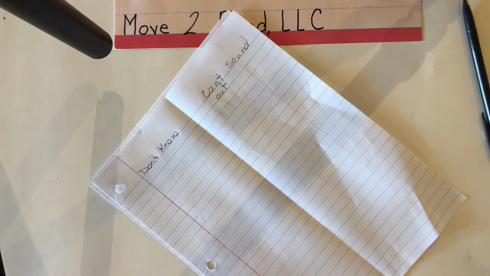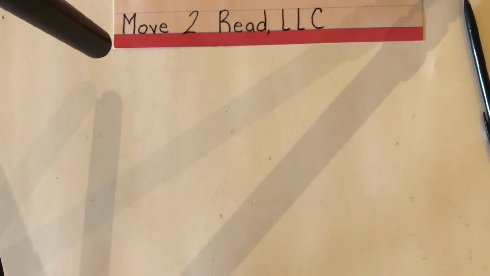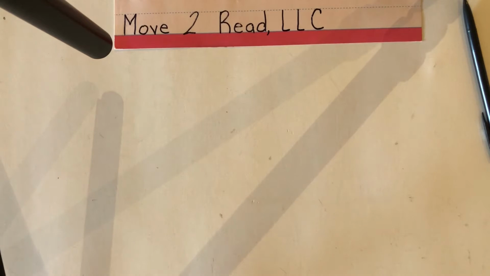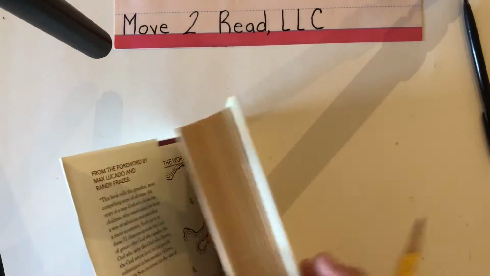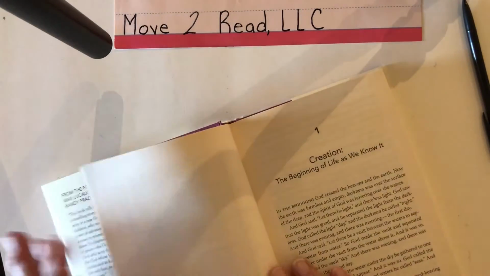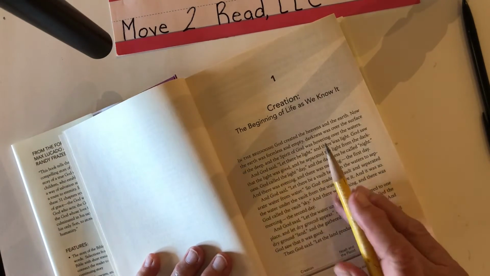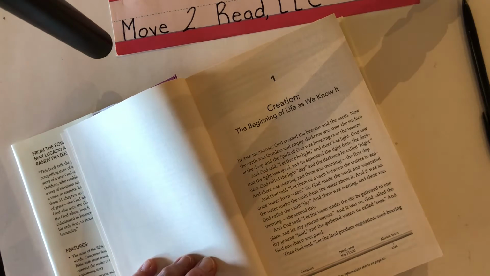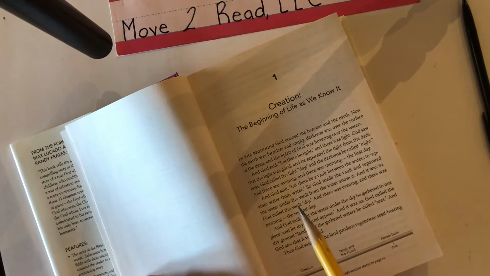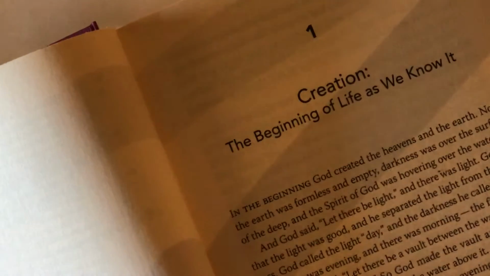So the first time you go through your book, you are not going to be reading. The only thing you are going to be doing is looking for those two categories. So here I am at chapter 1, and I'm just scoping, and I'll call it either scoping or scanning or something like that. So you are scoping for words you don't know or words that you cannot read.